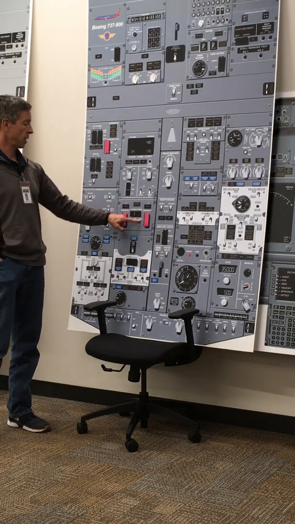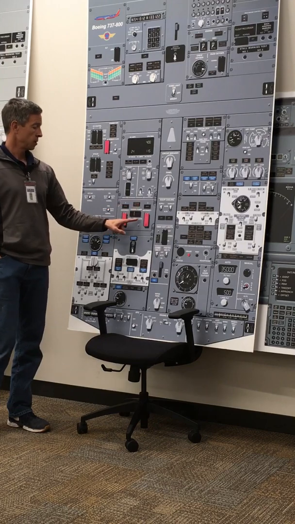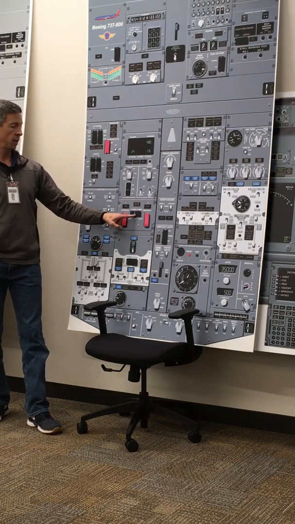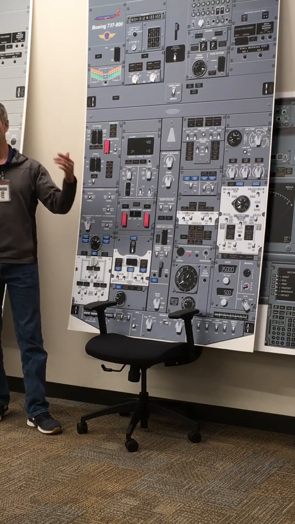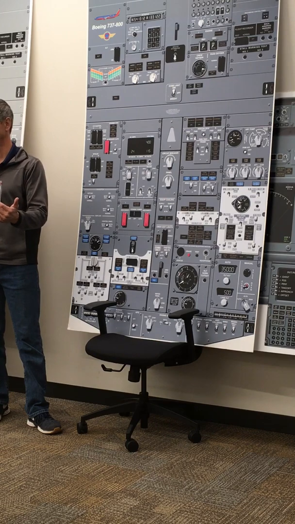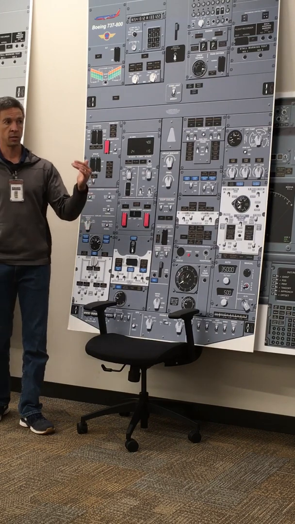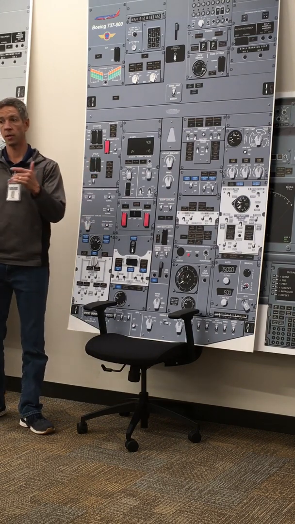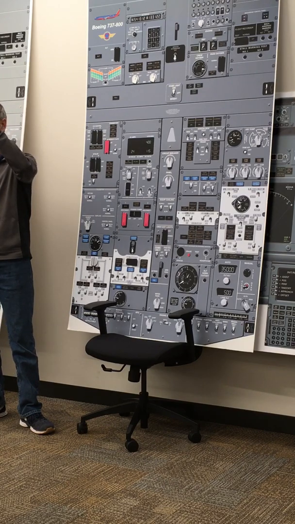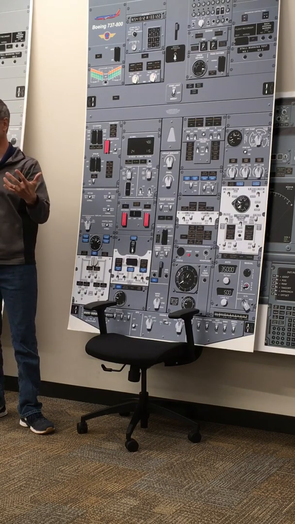Okay, we've got a standby power system here. The standby power switch here is auto, off, and battery. In the auto function, under normal circumstances, the standby power system is powered by the AC system. So the AC standby bus, DC standby bus and the battery bus are all powered from the AC transfer buses 1 and 2. That's normal, that's how it likes to be powered.